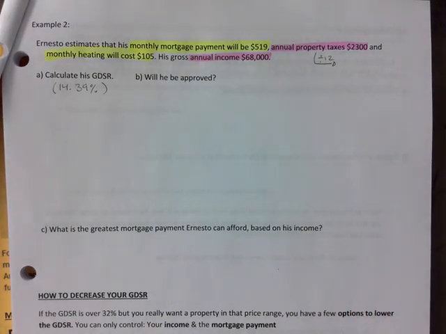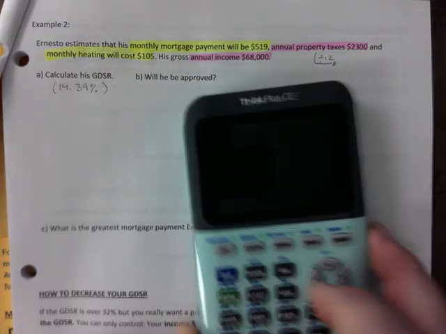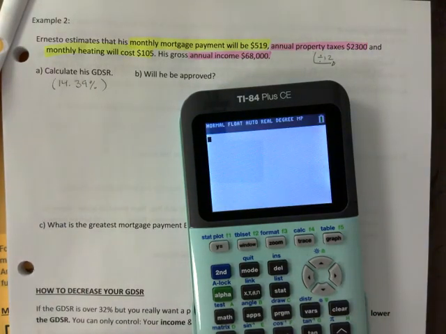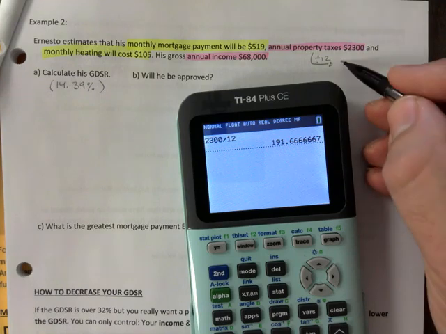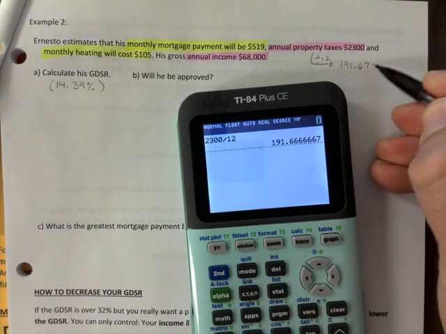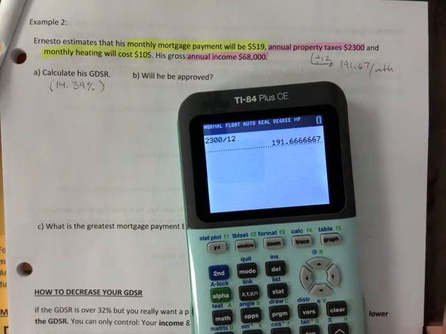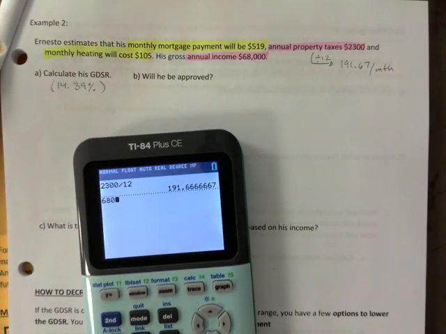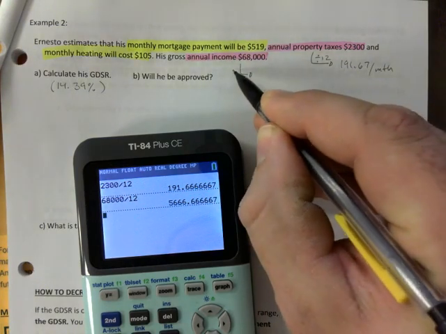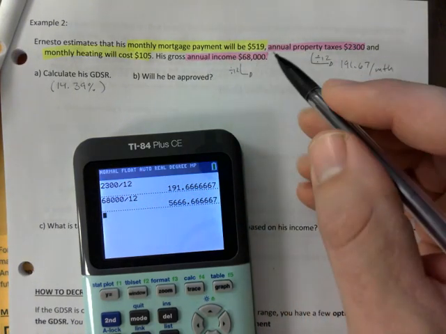So let's figure out, I'm going to use this calculator for now. My other one is currently unavailable. So you get 191.67 per month. Okay. And the income, we're going to go 68,000 divided by 12. Please do that on the exam. Please don't forget that.